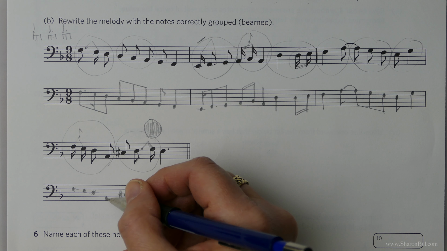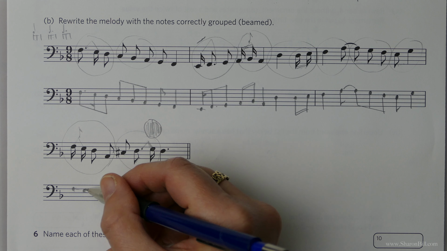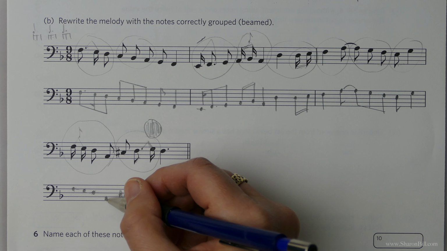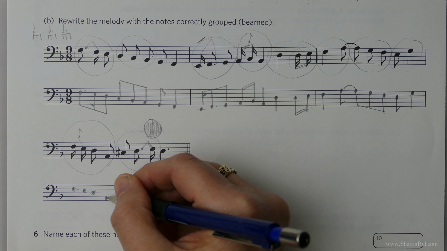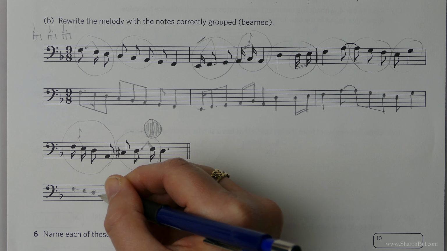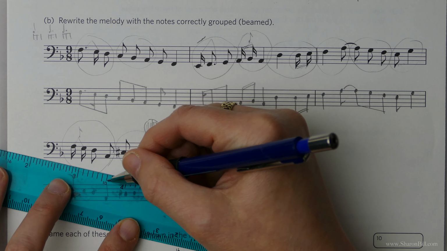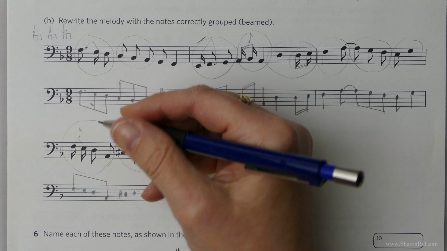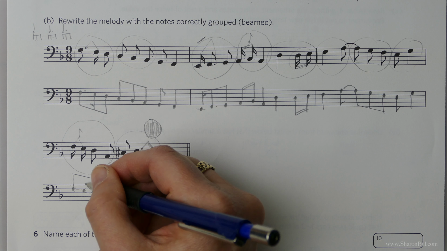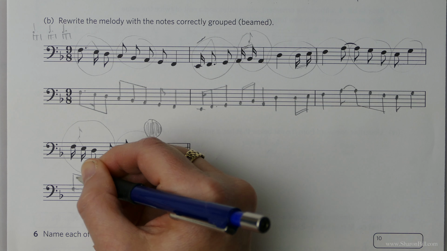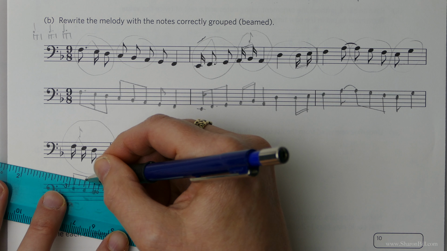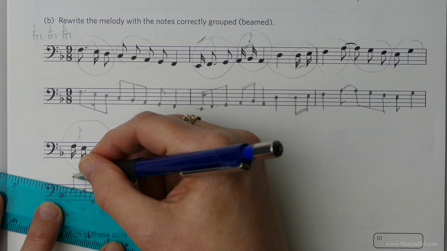So this one needs it most, even though numerically there's more of those. This one outvotes, because this one needs the stem to go up much more urgently than these two here, if that makes sense. So it wins the vote for the greatest need, being the furthest away from the middle line. There we go, so there's semiquavers.